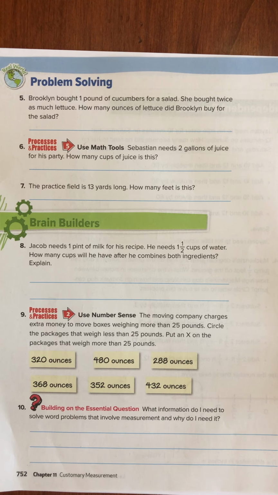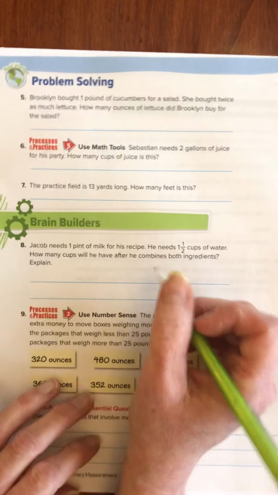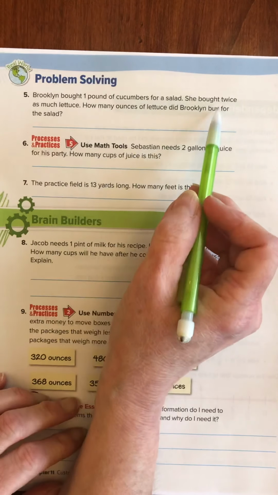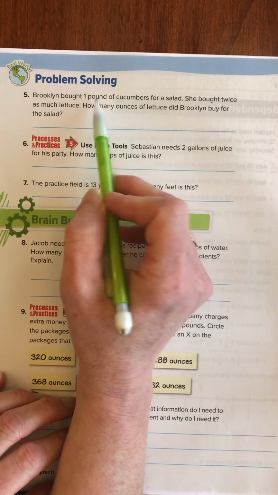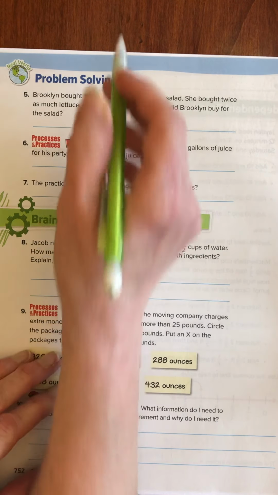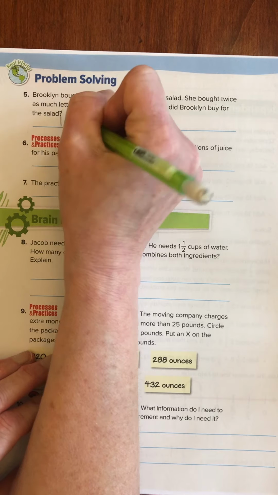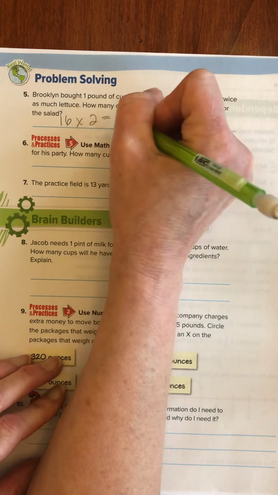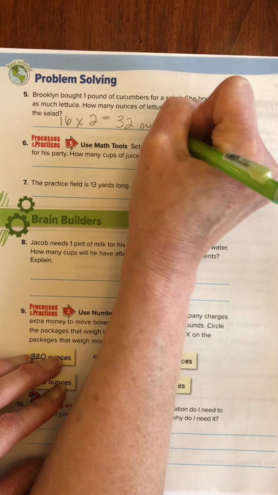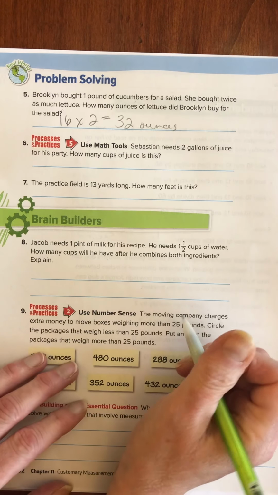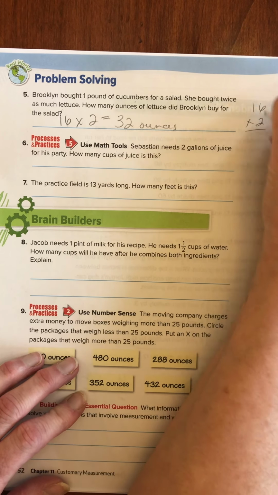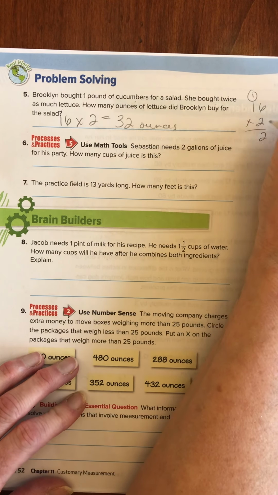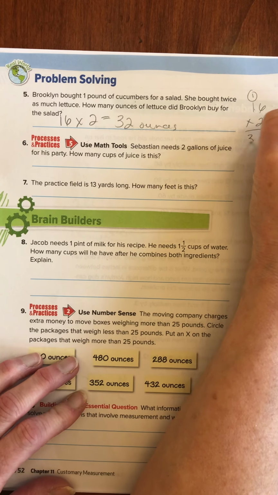Okay, well, there are 16 ounces in a pound, okay? And she bought twice as much lettuce as she did cucumbers. So it's going to be 16 ounces times 2. That's going to be 32 ounces. Okay, 16 and 16 is 32. If you don't know that off the top of your head, you could do it this way. 2 times 6 is 12. Carry the 1. 2 times 1 is 2, plus 1 more is 3.